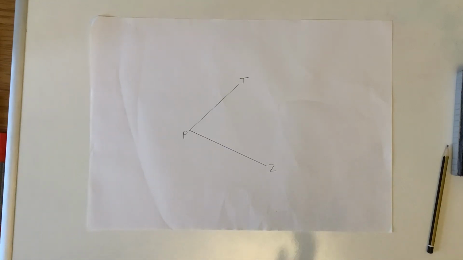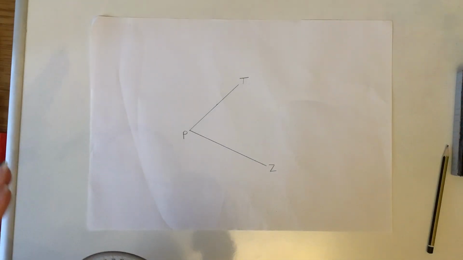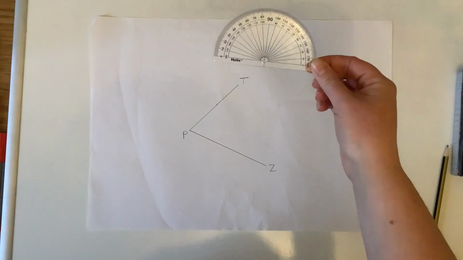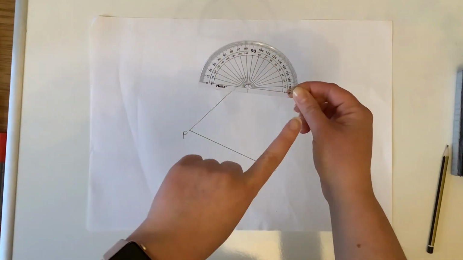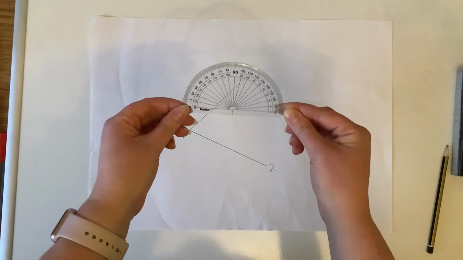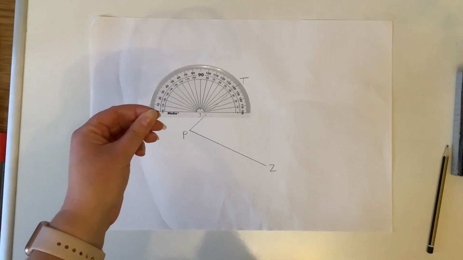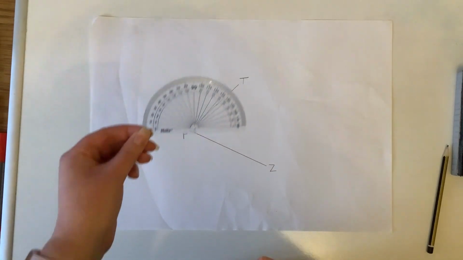Protractors can look a little bit different. I've got two different types at home. The first protractor that I have is this one, that looks a bit like a semicircle, and it measures angles up to 180 degrees. Hopefully you can see that.